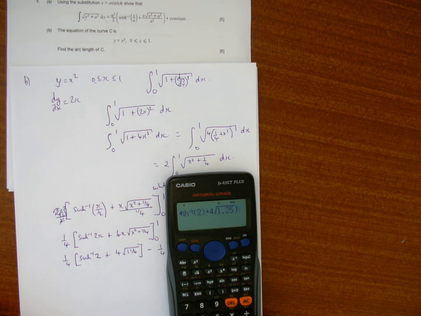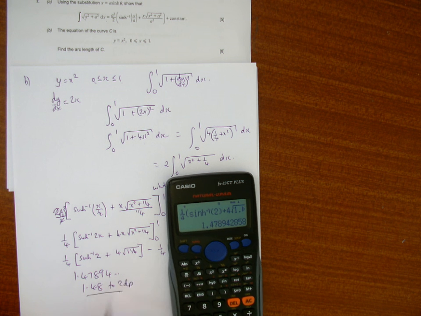Close the bracket there. And that's equal to 1.47894, so 1.48 to 2 decimal places.